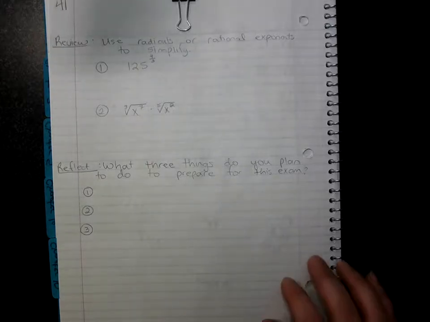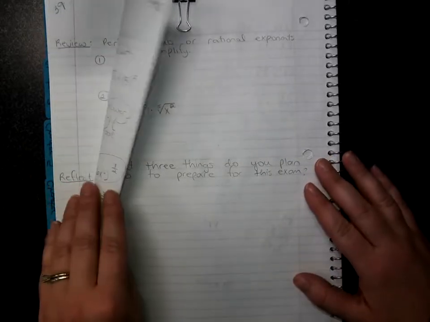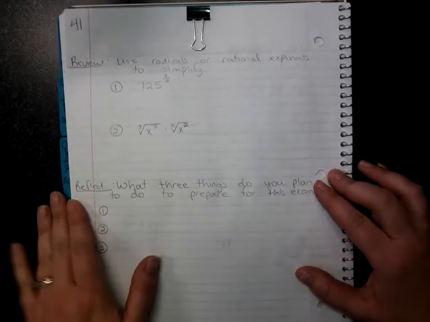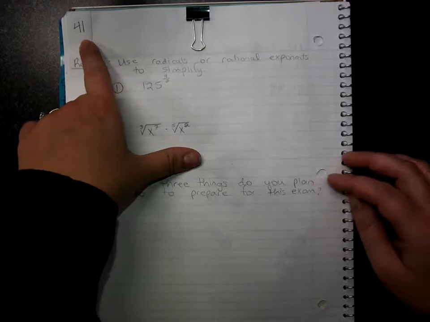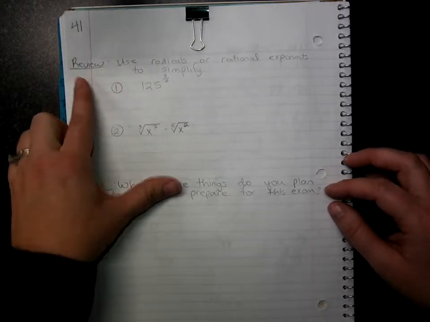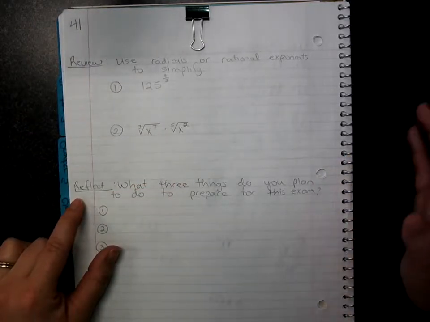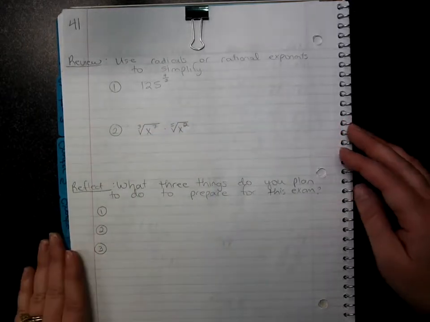Alright, so turn to a clean set of pages after the notes we just finished taking for Chapter 10. This will be page 41 of your notebook. Here's a review and a reflect. I know it's a little silly after the fact, but I want to keep our notebooks complete.